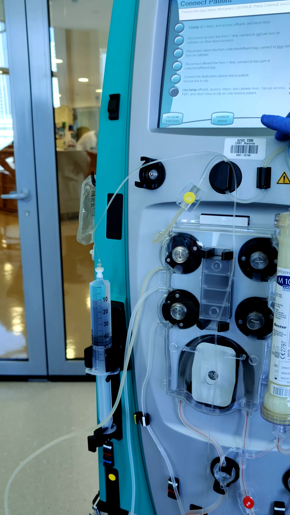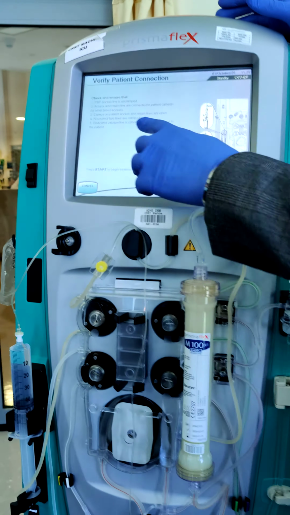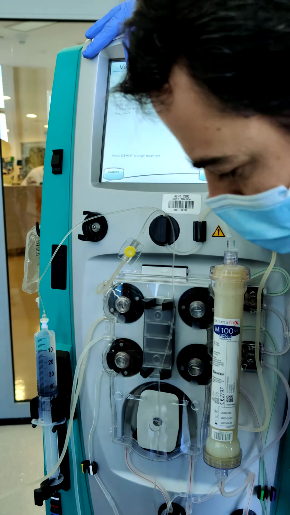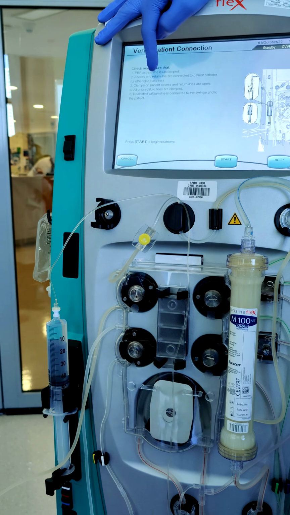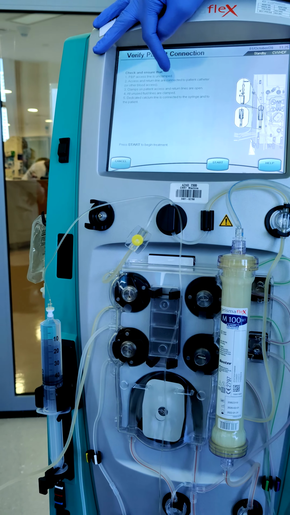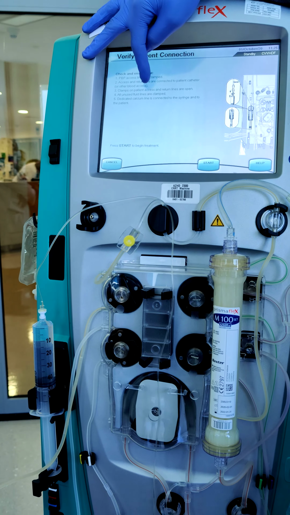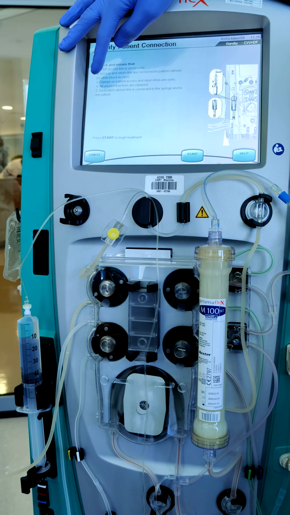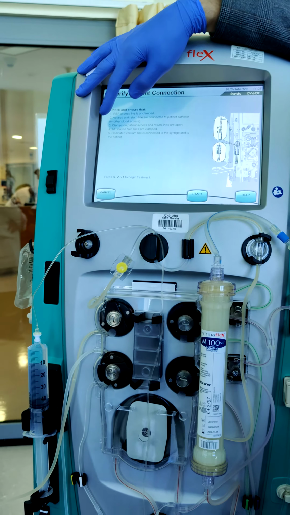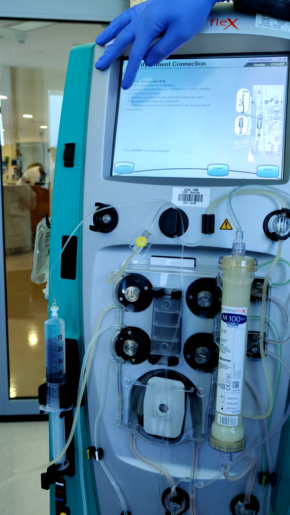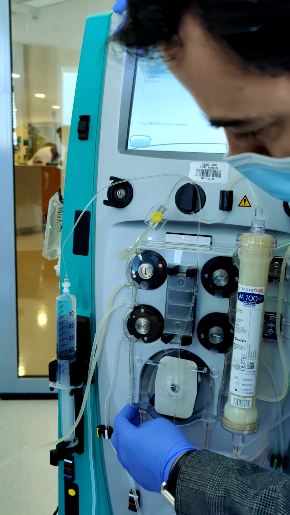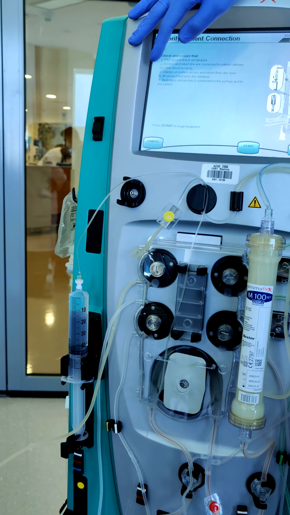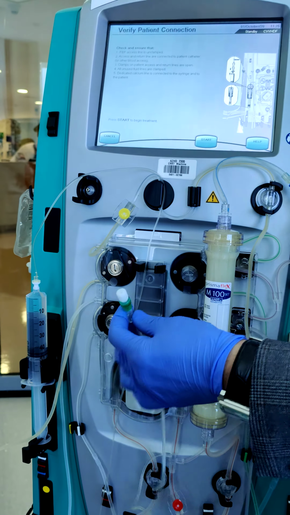Just continue. Check and ensure that the pre-blood pump access line is unclamped. Access and return lines are connected to the patient catheter. Clamps on patient access and return lines are open. All unused fluid lines are clamped. If you are not using any line, you can clamp it, like now the syringe line. We are not using heparin or systemic, we are using this regional, so we clamped it.